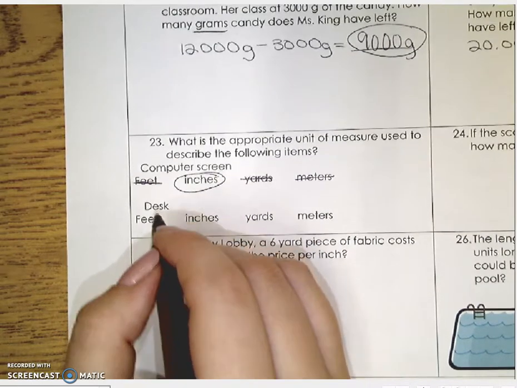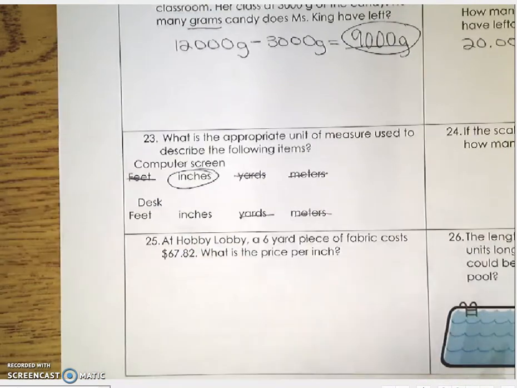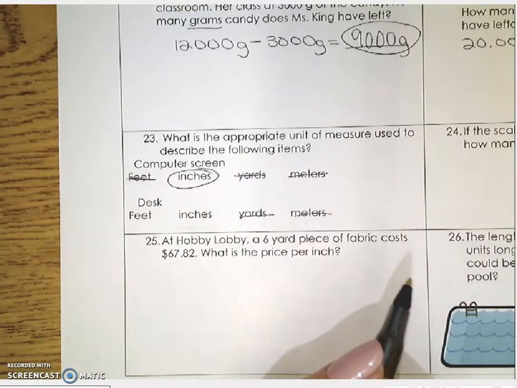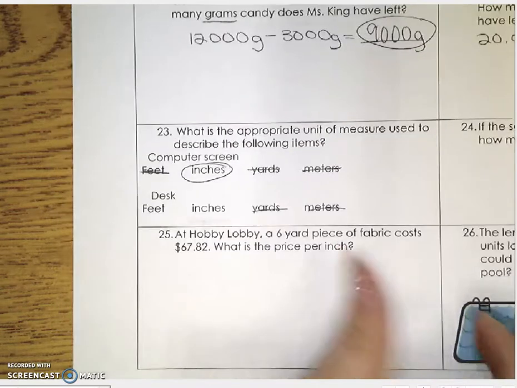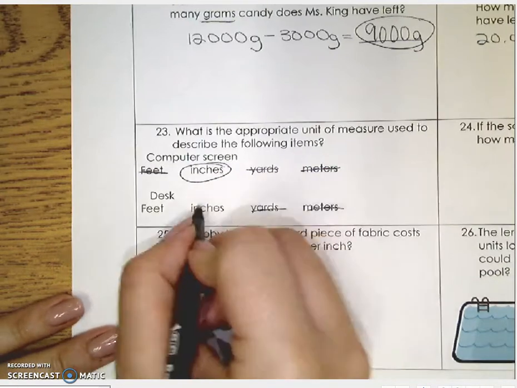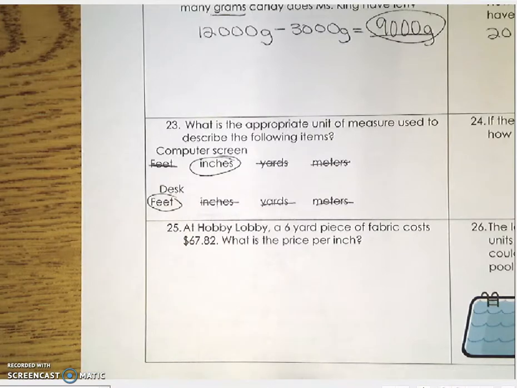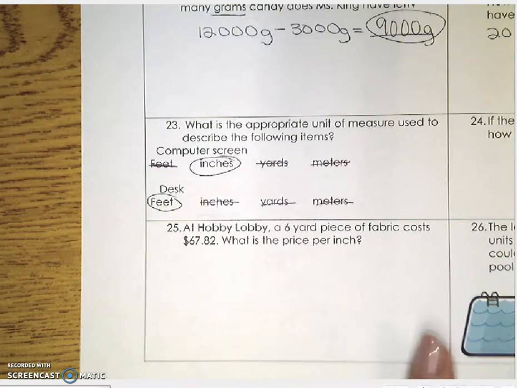If I were measuring my desk, again, yards and meters are too big. I do not want to measure a desk using yards or meters. Inches are too small because a desk is going to be a little bit bigger. So I'm going to measure it in feet. If I measure in feet, I'm going to get the most reliable measurement of a desk.